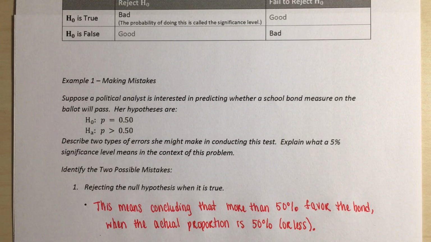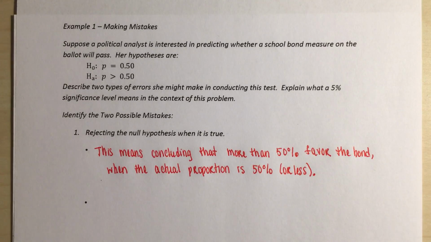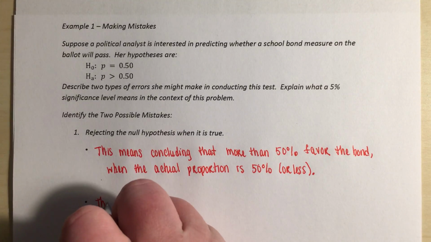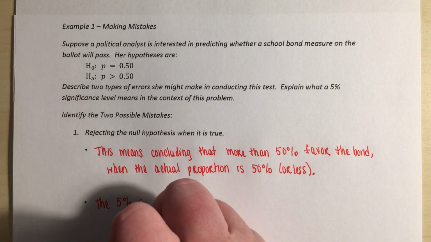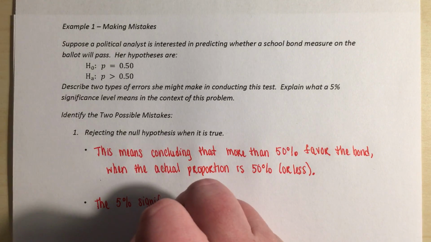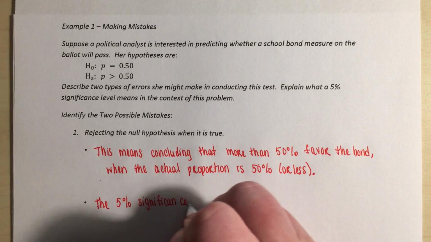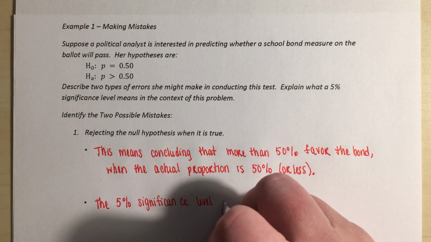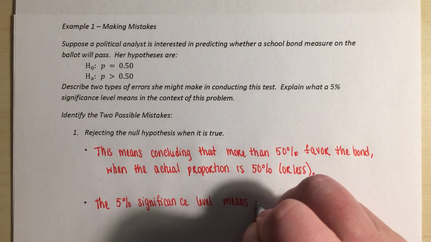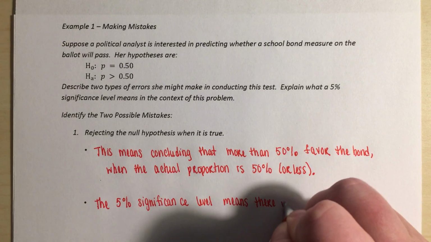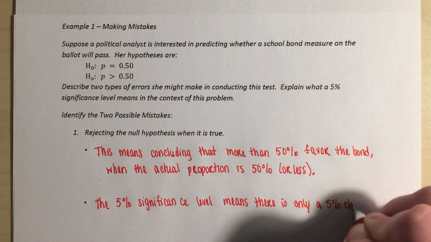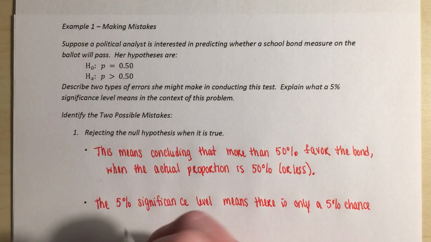We said that it was not 50% when it actually was 50%. As far as our significance level, the 5% significance level means there is only a 5% chance of making this mistake.